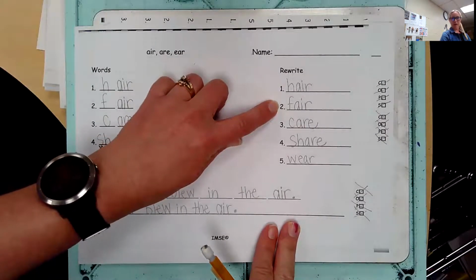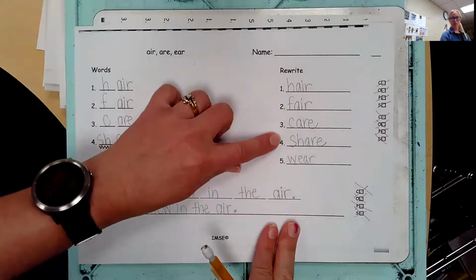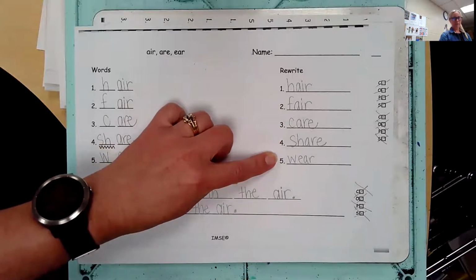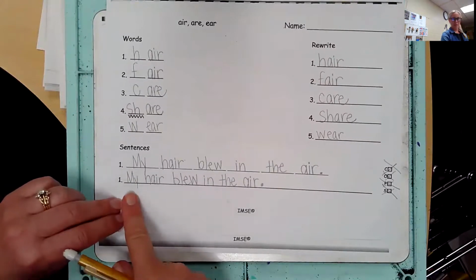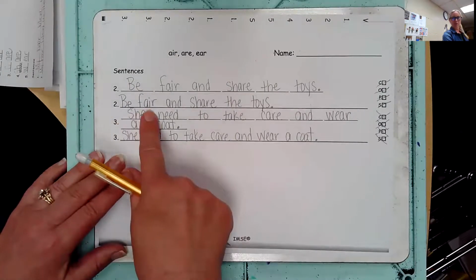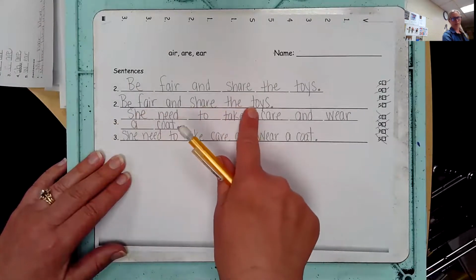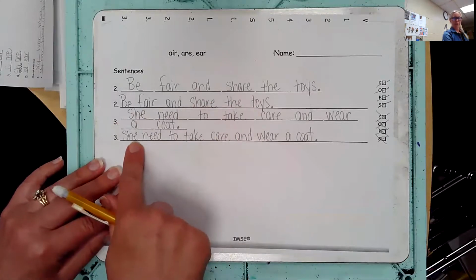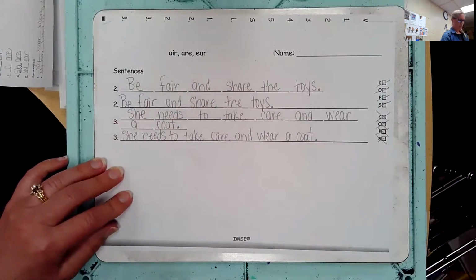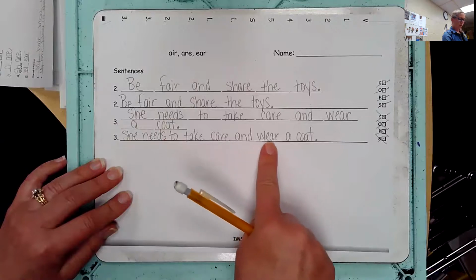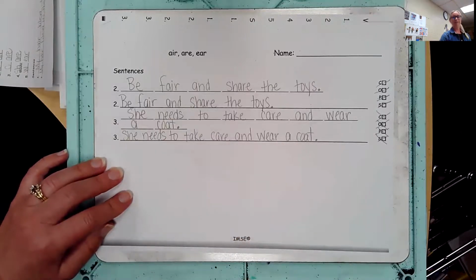Hair, fair, care, share, wear. Remember, anytime I'm going too fast, you're pausing and practicing at your pace, and then coming back. Our first sentence, my hair blew in the air. Our second sentence, be fair and share the toys. Might need an exclamation mark on that one. Here we go. She, oh my gosh, friends, we have a typo. She needs to take care and wear a coat. That's what a good reader does. They reread and catch their mistakes. Hopefully you caught that one at home.